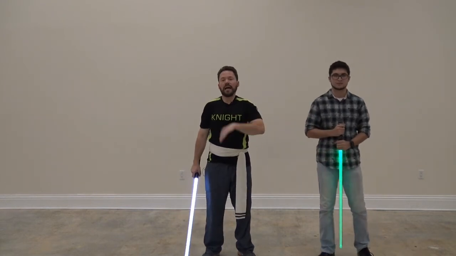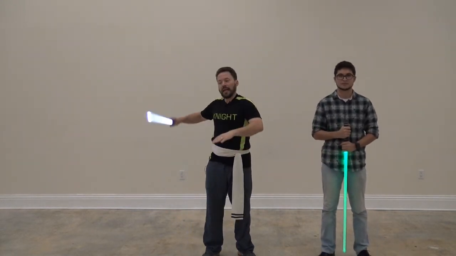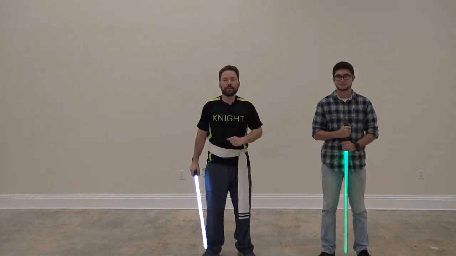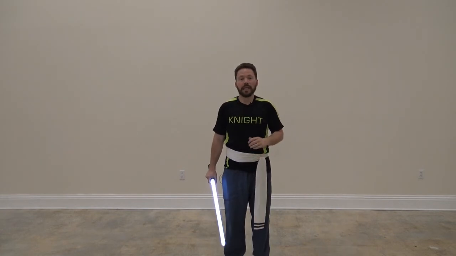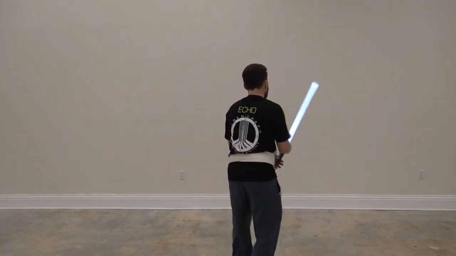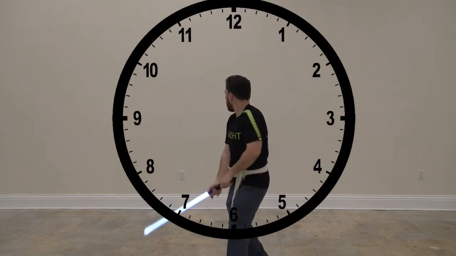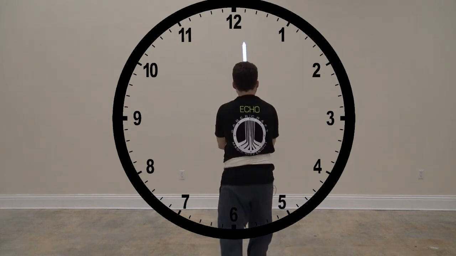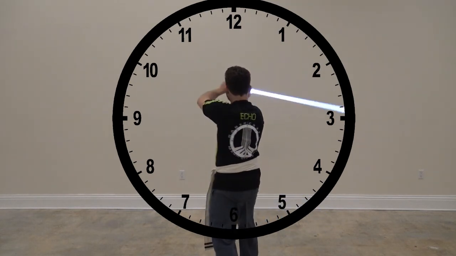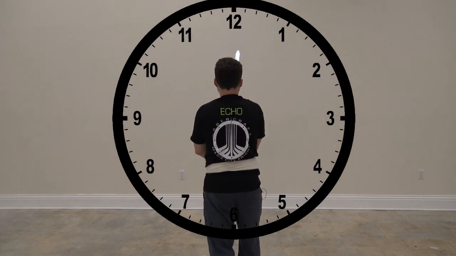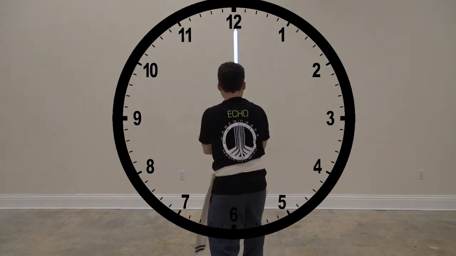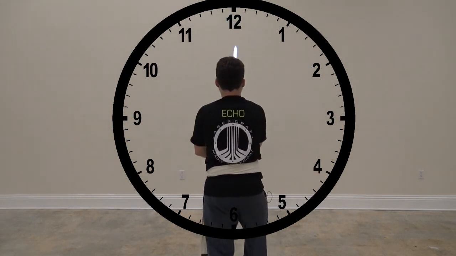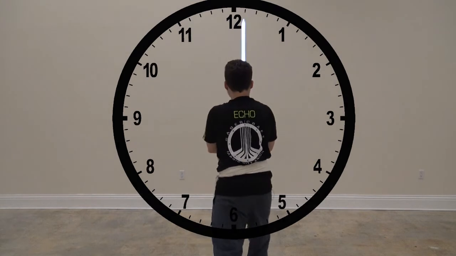Understanding this, now you can add it to your choreographies and have these broad, wide strokes that really add to your choreography. You can apply the complete across to any of the other targets as well. 1, complete across. 11, complete across. 2, complete across. 10, complete across. 3, complete across. 9, complete across.